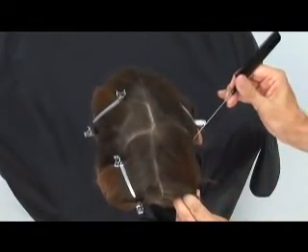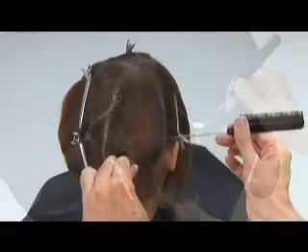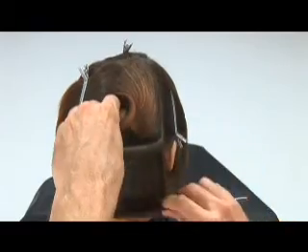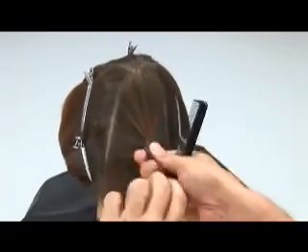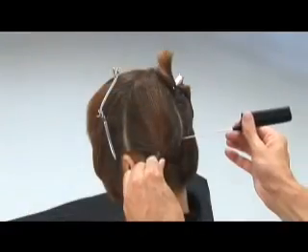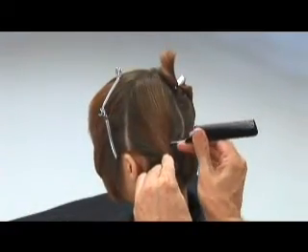In the back right quadrant, just above the occipital, create a horizontal part from the right ear to the center part. Clip the hair above it in place. Repeat this process in the back left quadrant.